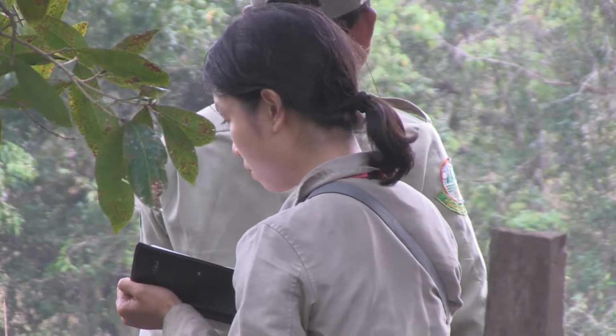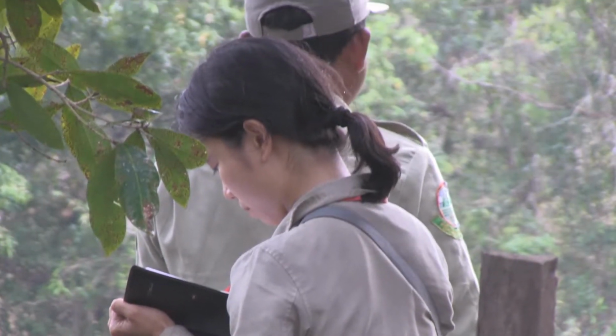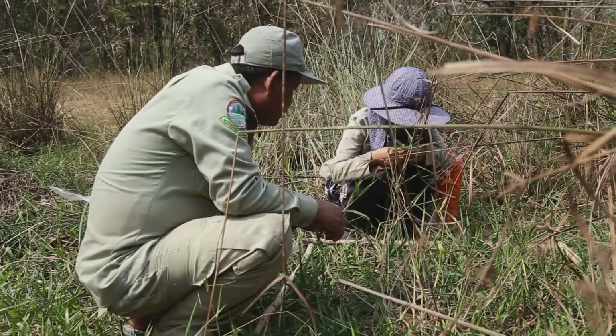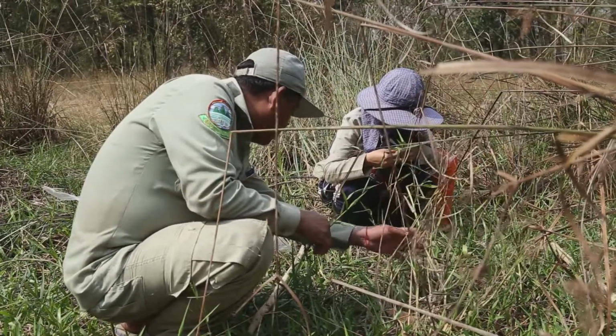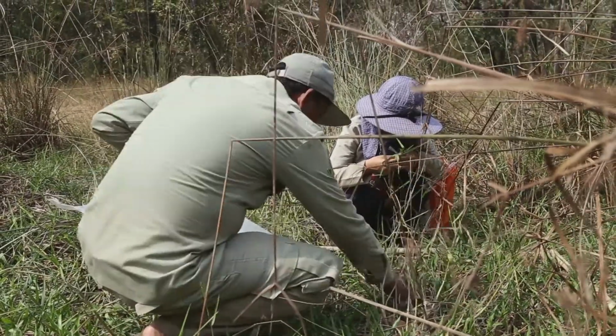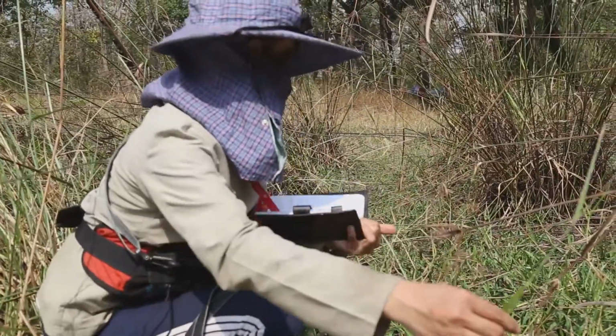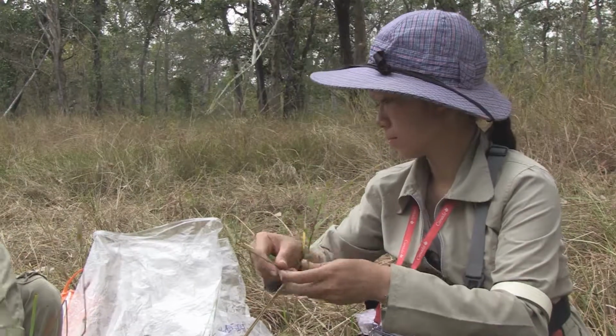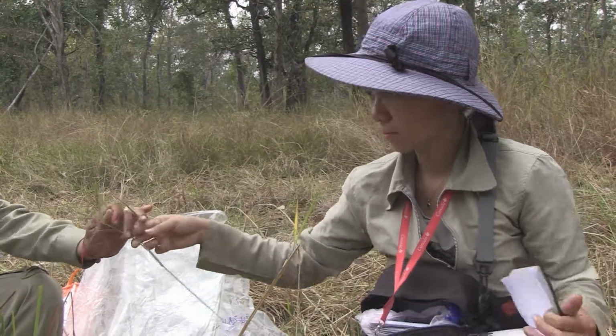I will set a plot, 1 meter plot, and calculate the coverage area of each species in the 1 meter plot. First I calculate how many species are in the plot, and then the percentage coverage of each species. Yeah, these are the two things I calculate.